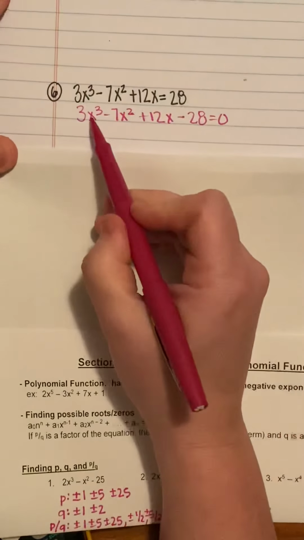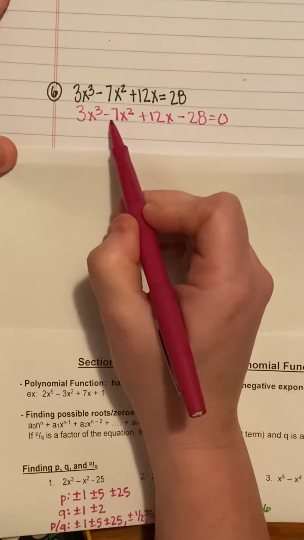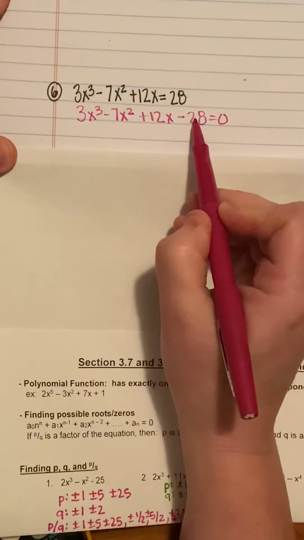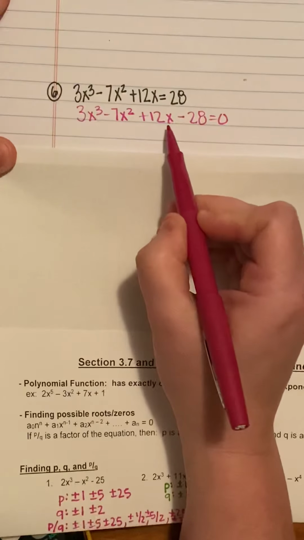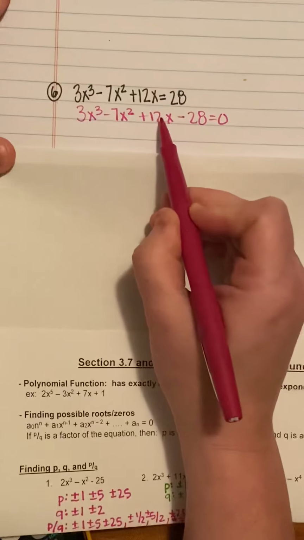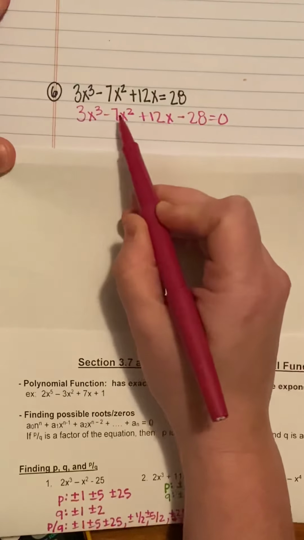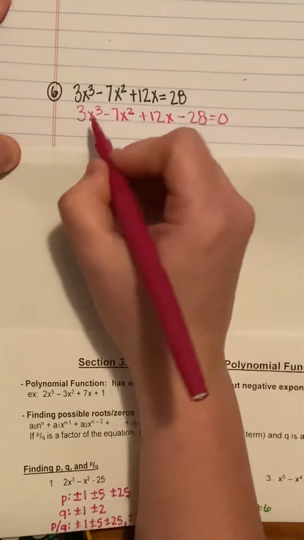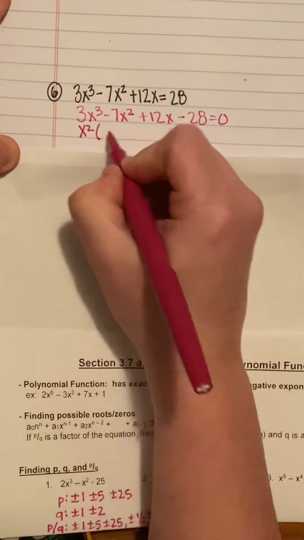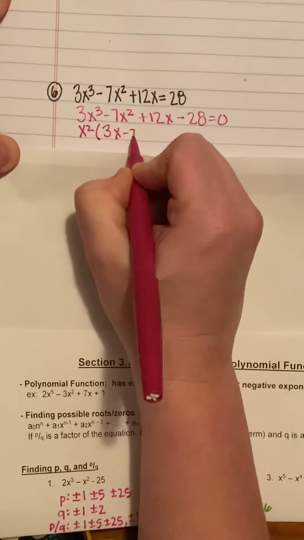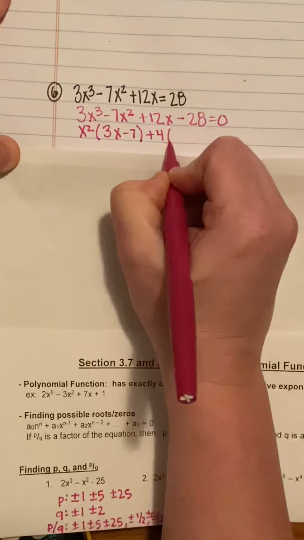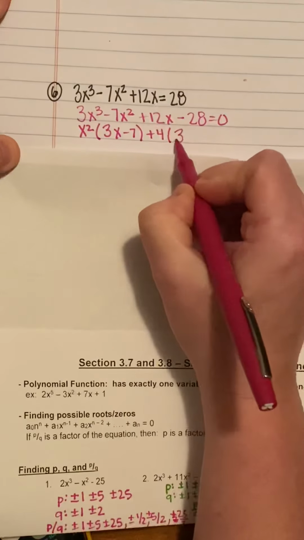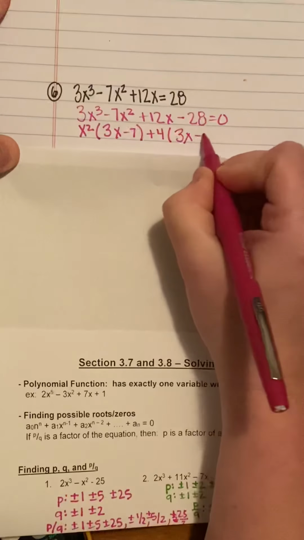All right, so looking at this problem, I can take an x squared out and look for 3x minus 7. Over here, what can I take out? A 4. If I take out a 4, this is going to be 3. If I take out a 4, that's going to be 7. That's the same thing right there. So grouping possibly can work. All right, so let's try this. Taking out an x squared, I've got 3x minus 7. Taking out a positive 4. Remember, we divide. 12 divided by 4 gives me 3. 28 divided by 4, negative 7.